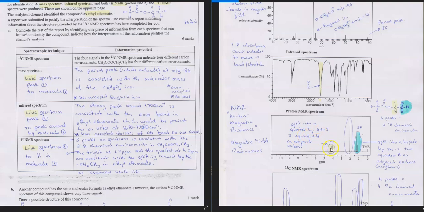Or if you can see that it's a quartet, it's been split into that because there are 3 hydrogen neighbours. So if you're talking about the triplet, they want to know that you know what a triplet is. So link that to the x-axis, using your units: the triplet at 1.23, so they know that you know that that's a triplet. And the quartet here are consistent with the splitting pattern caused by this in the ethyl ethanoate, so you've linked it to the molecule.